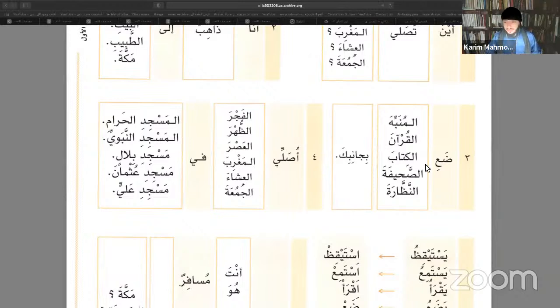Put the book next to you. Put the newspaper next to you. Put the glasses next to you. Great. Okay. Go ahead, Hajar.